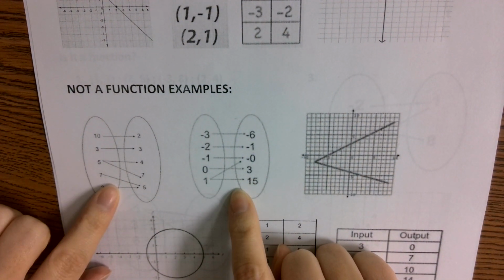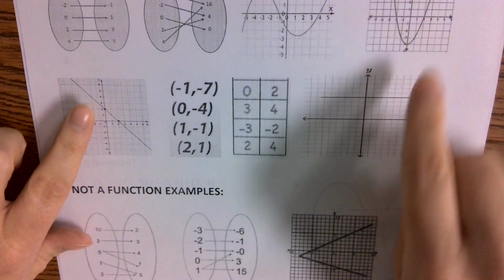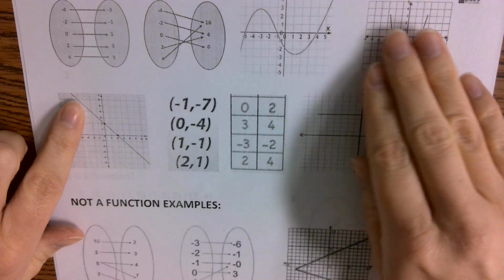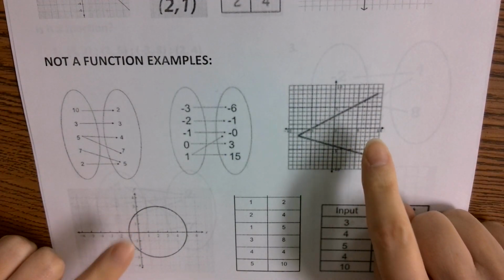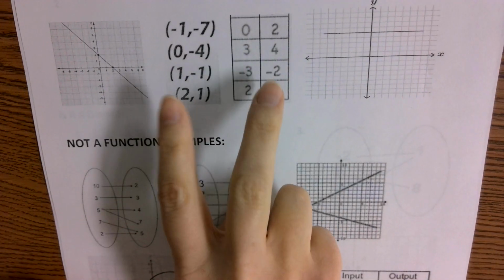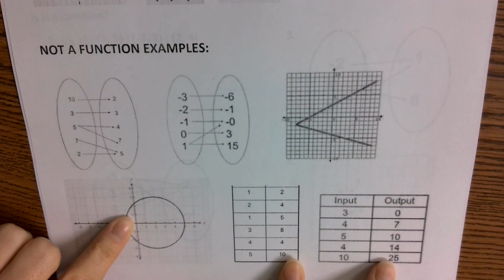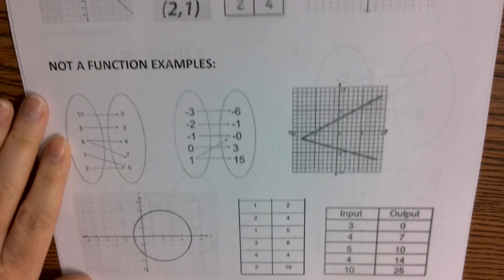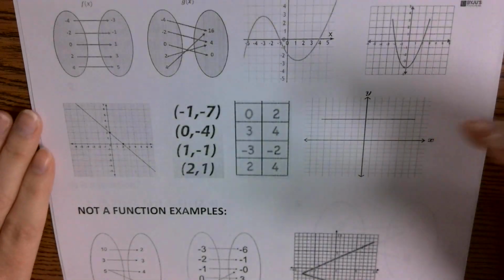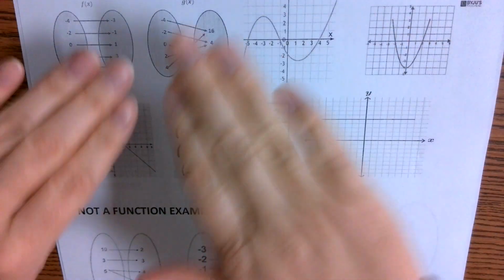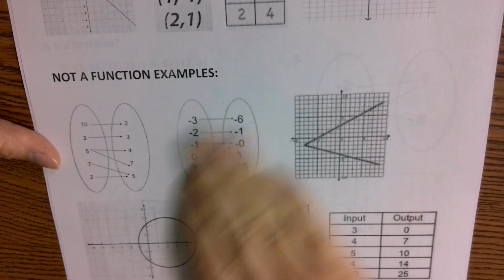I have 4 examples of graphs that are considered to be functions, some examples of graphs that are not functions, and then 2 table examples of functions versus 2 tables that are not functions. I want you to identify key characteristics that make this information a function and this not a function.